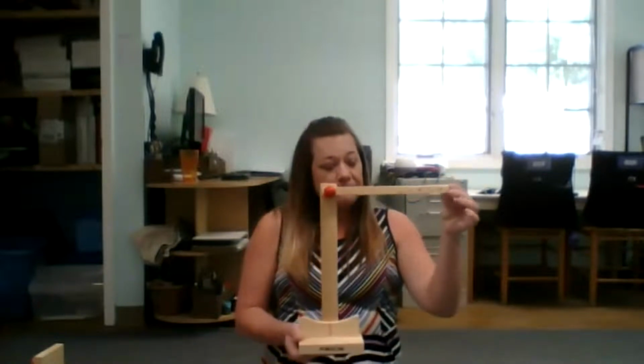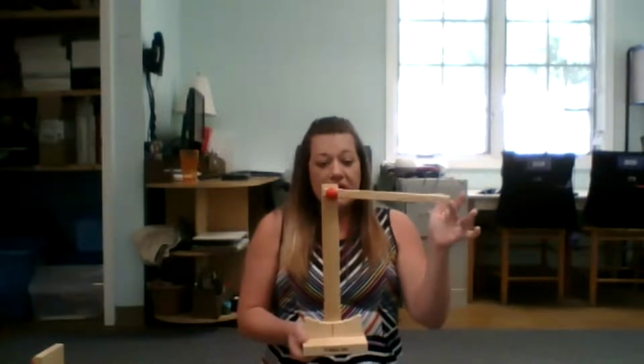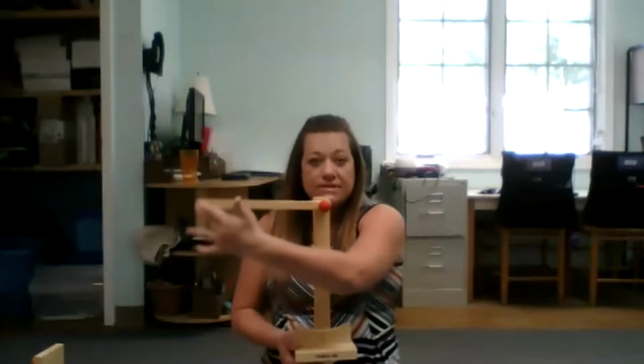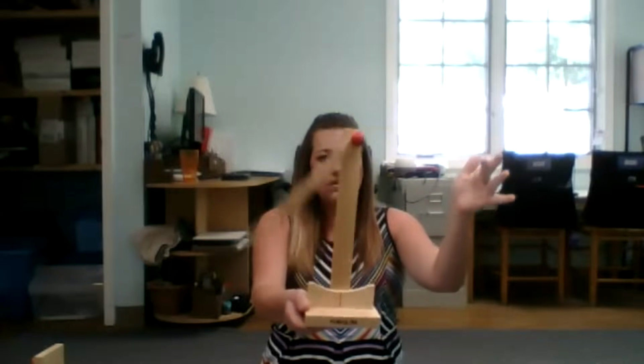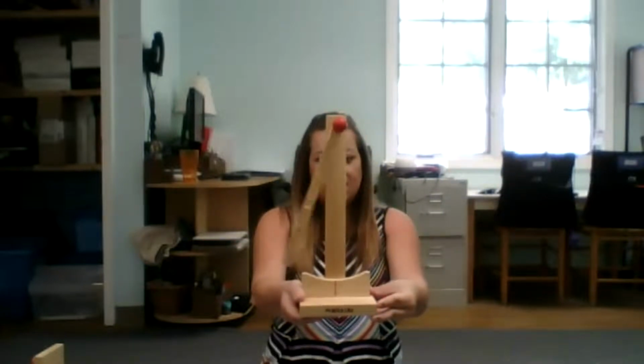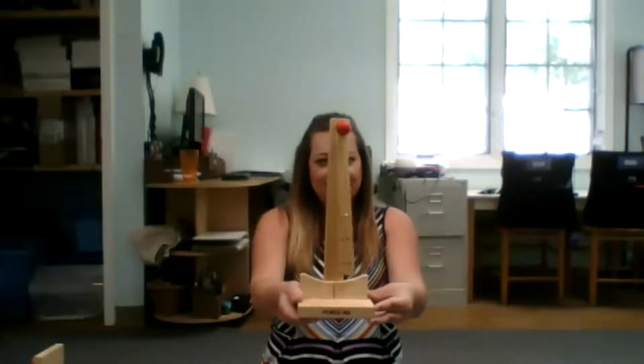You'll notice when we do this, at first our pendulum is going to have big, long swings. And as the energy starts to slow down, it will swing shorter and a little bit faster. So this is our potential energy. And then when I let go, it turns into kinetic energy, the energy of motion. So that is our pendulum.